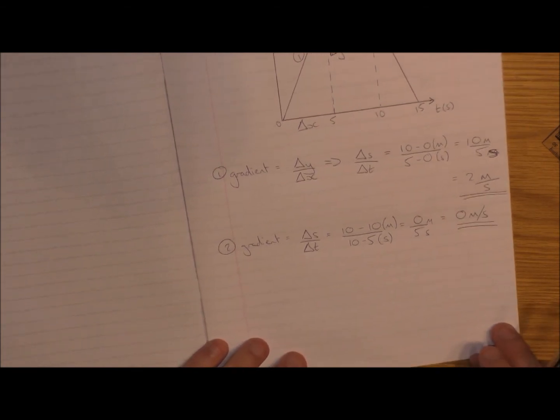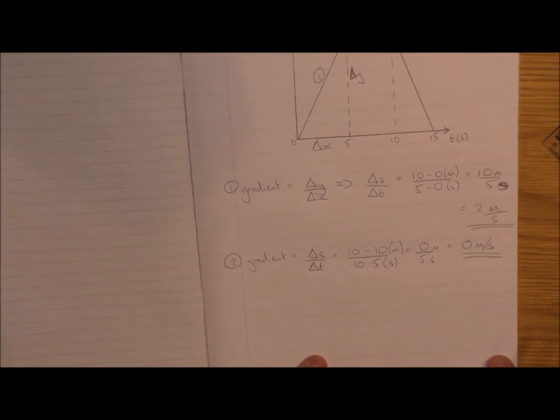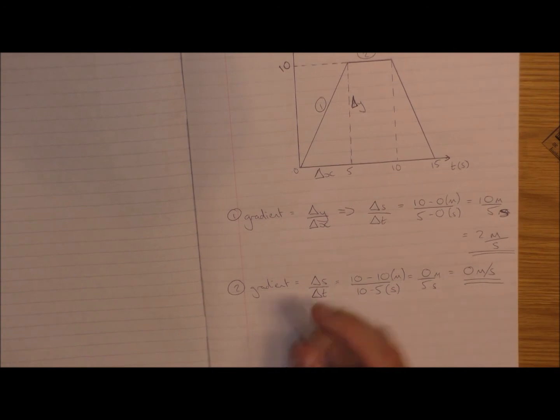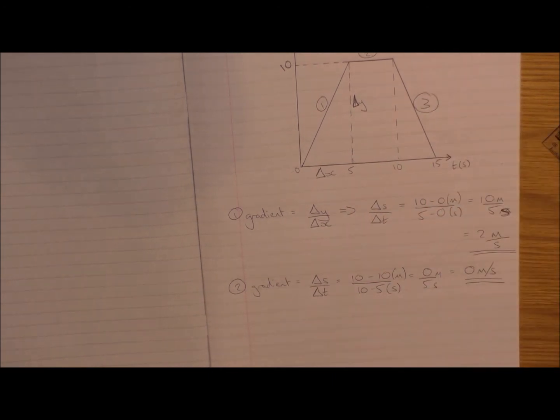And on the last part, this part just coming down here, call this number 3, gradient delta s by delta t is going to equal 0 minus 10 meters.